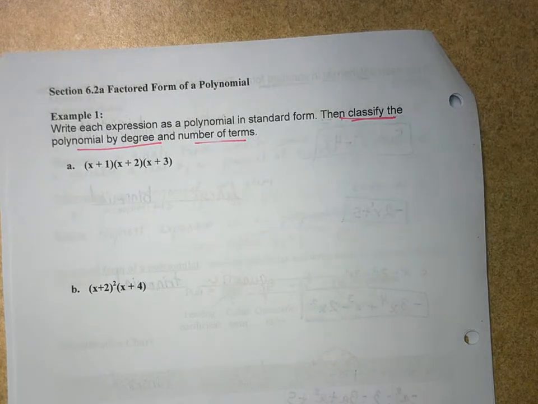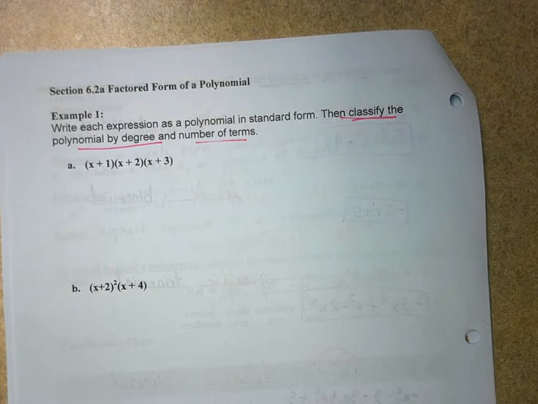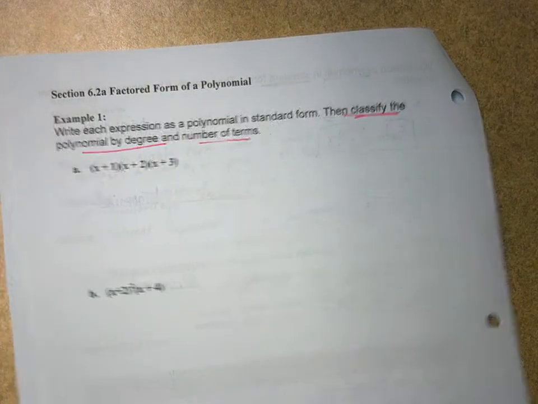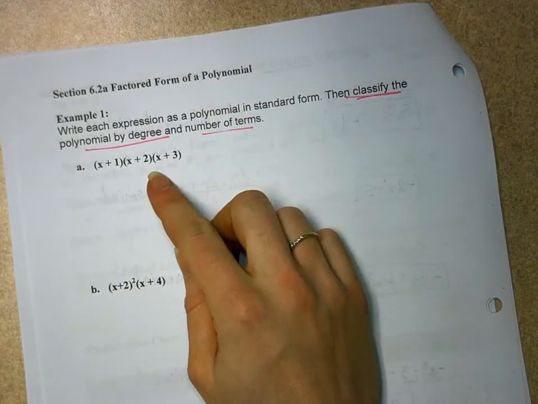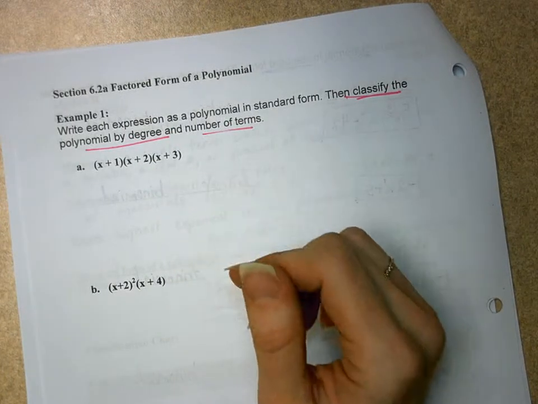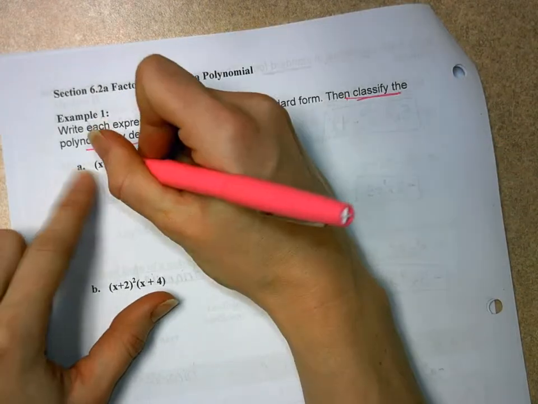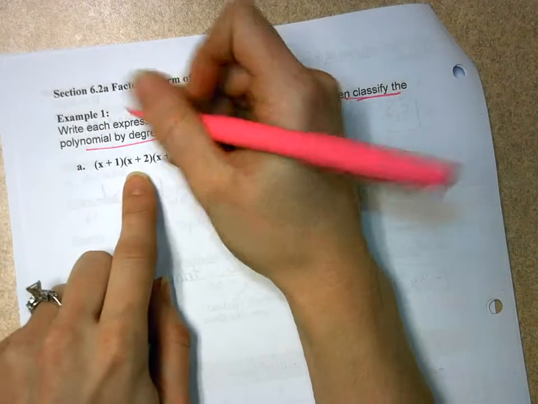So I'm going to show you a method that kind of eliminates errors, because when you're multiplying this many x's and numbers, a lot of errors can arise. So here's the method that was actually shown to me that eliminates most errors. First thing you're going to do is FOIL the first 2. So let's FOIL these first 2 terms together.